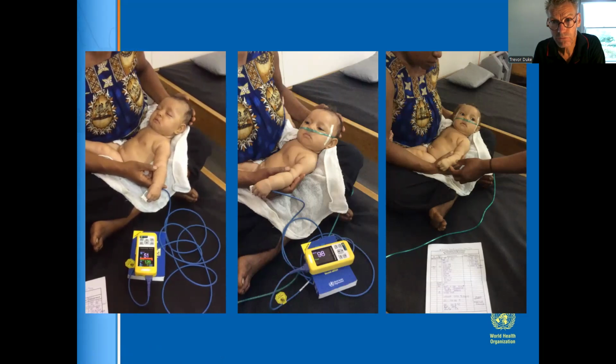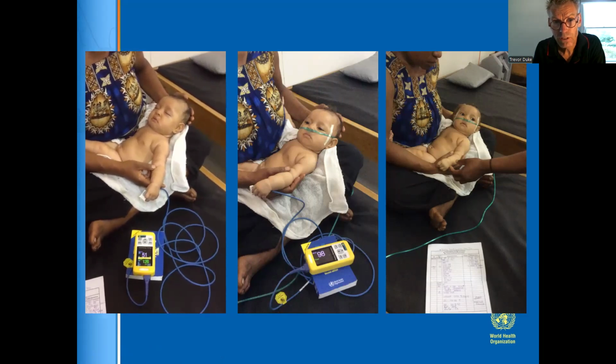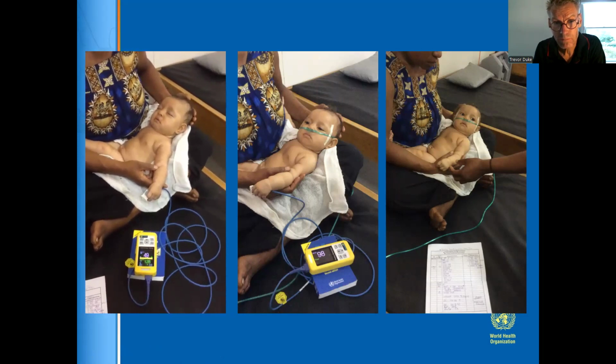In fact, it drifts even below 50 at one point in time, and you can see that he's fallen asleep. He's become poorly conscious because of that.